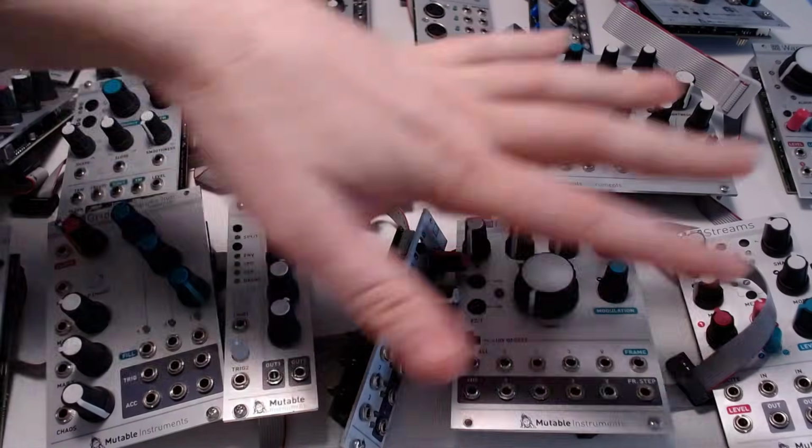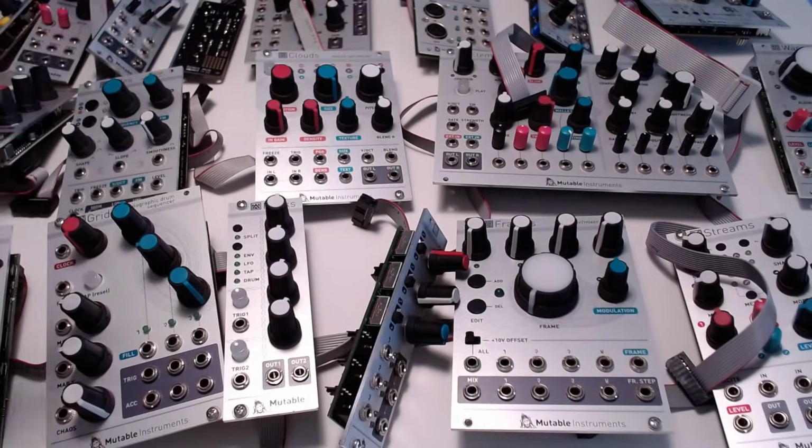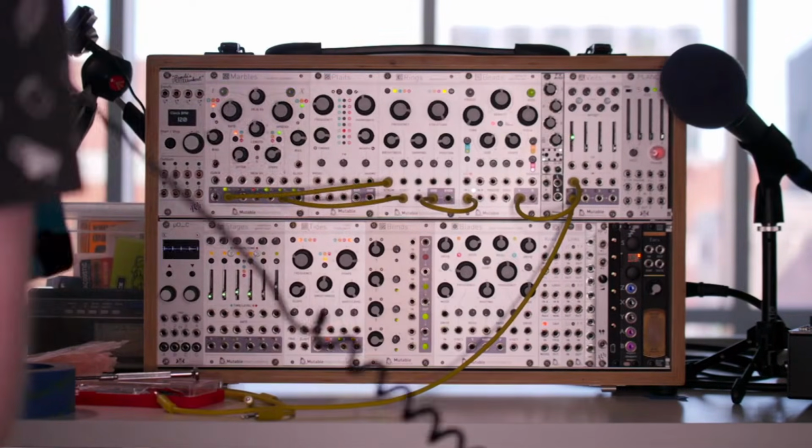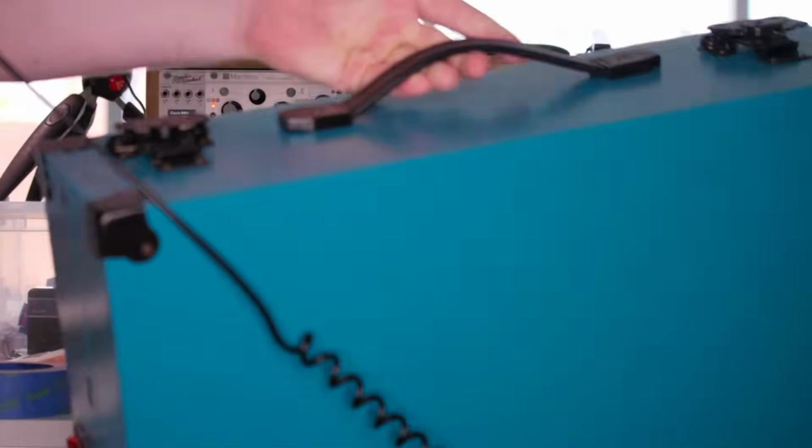But I haven't been posting a lot with these modules, and part of the reason is I was waiting to get a case. So you can probably not see the whole thing, but I got this big, beautiful teal case.